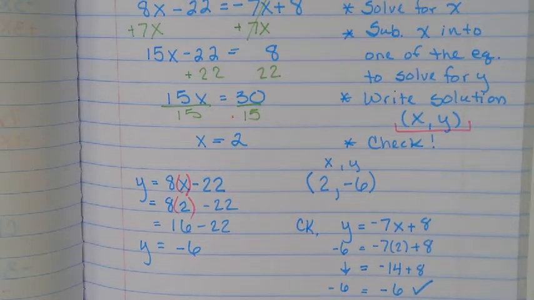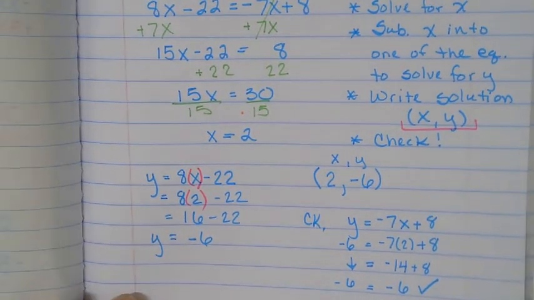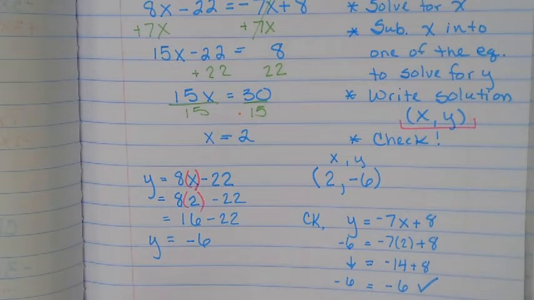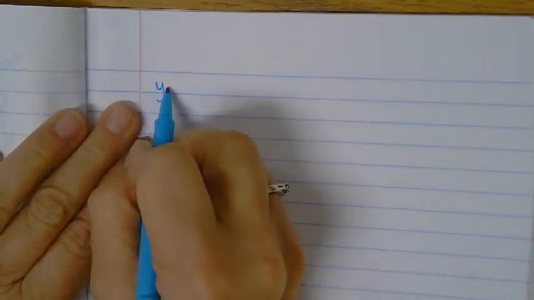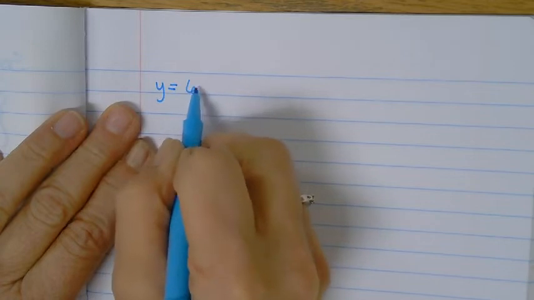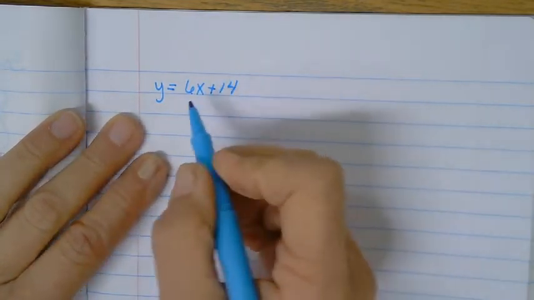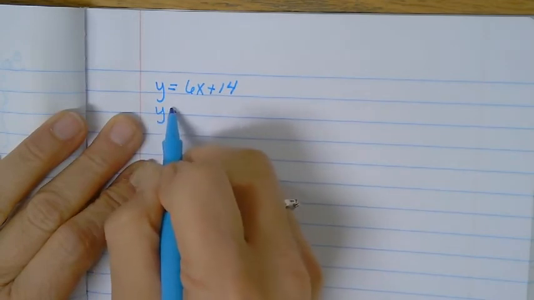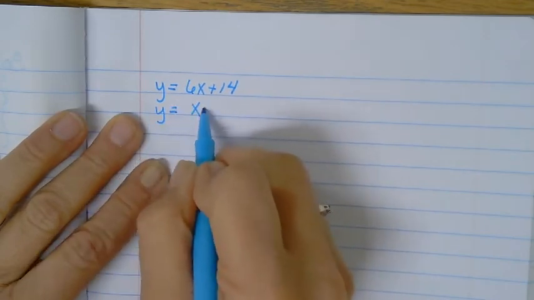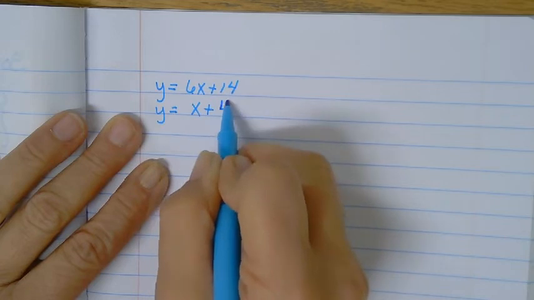Great. Okay, so let's look at one more. I'm going to flip the page because I won't have enough room. y equals 6x plus 14, and y equals x plus 4.